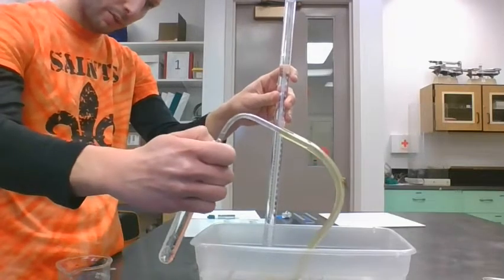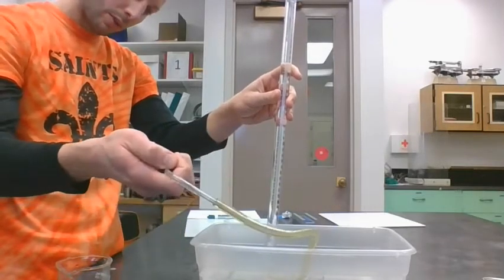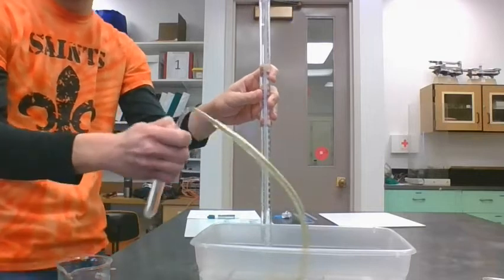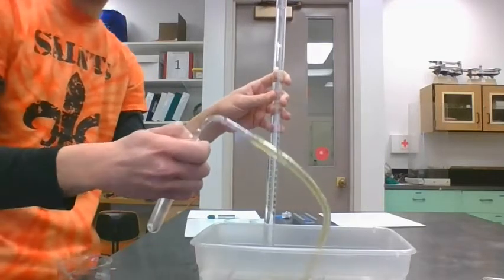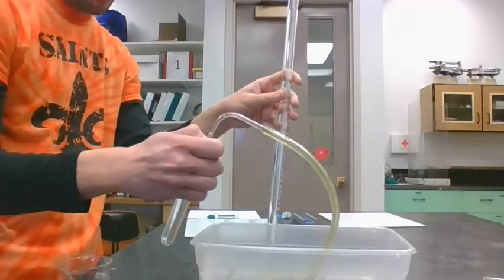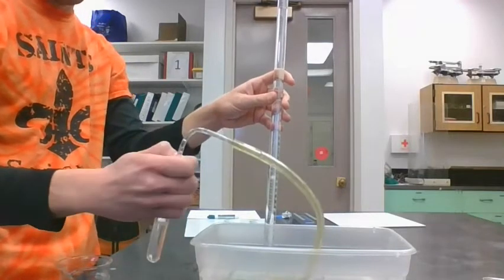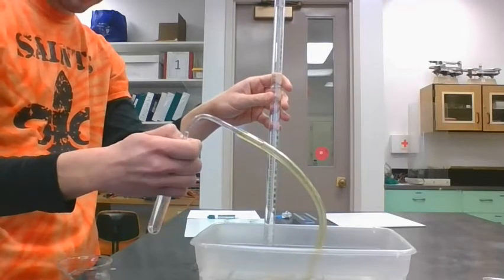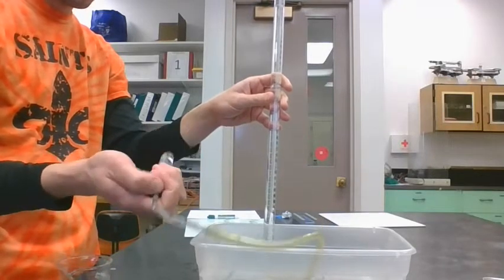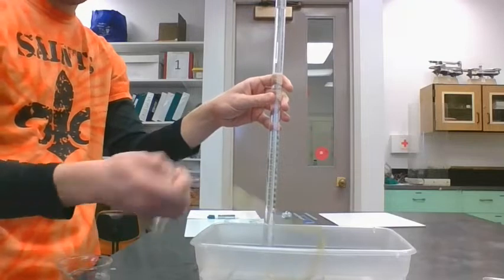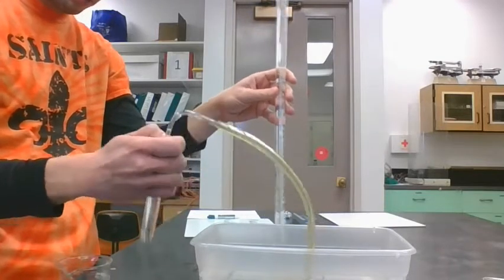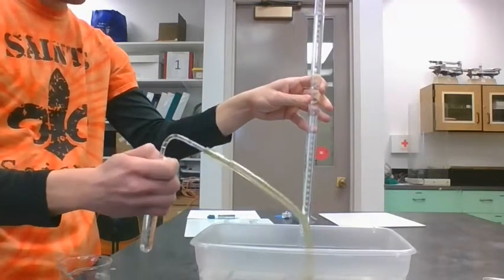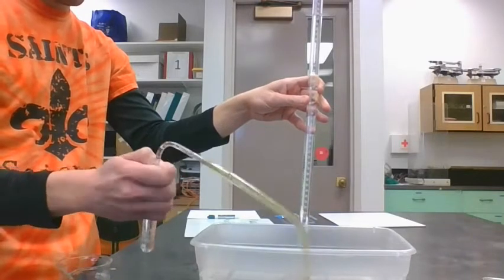We still have some bubbles, because we want to make sure that all of the 0.56 grams of that tablet has turned into carbon dioxide gas. I'm just going to keep shaking that a little bit for now, being careful to keep this submerged.